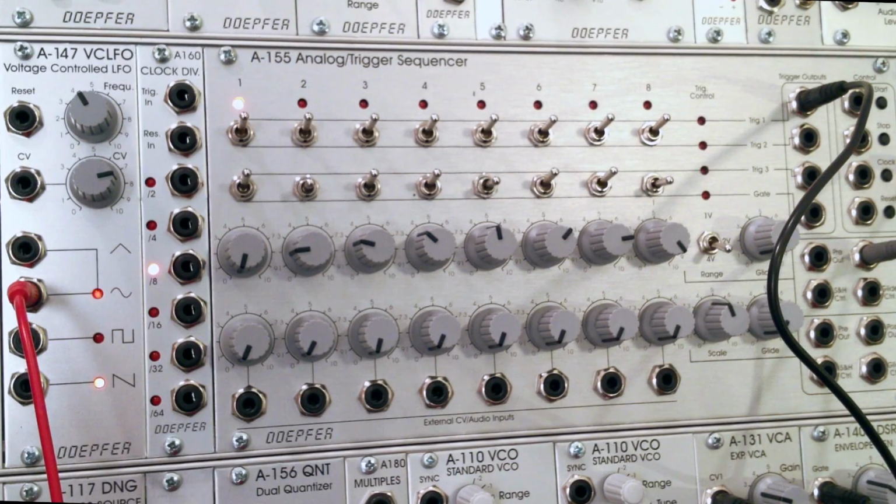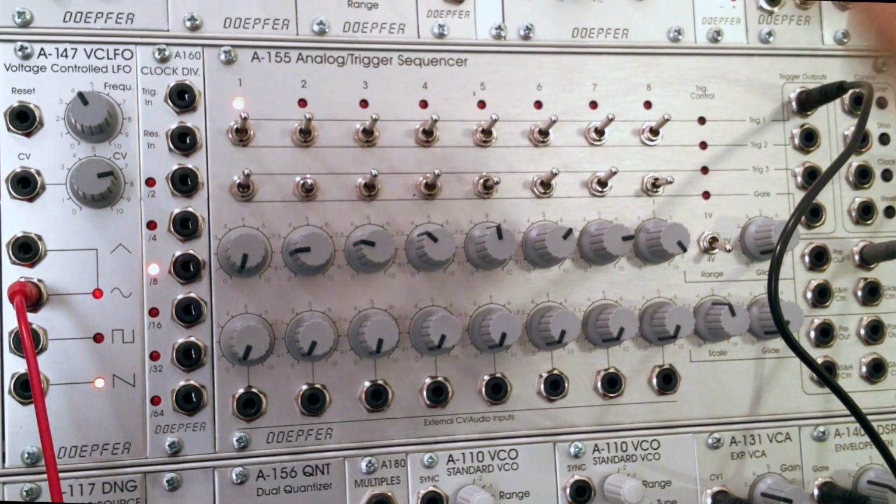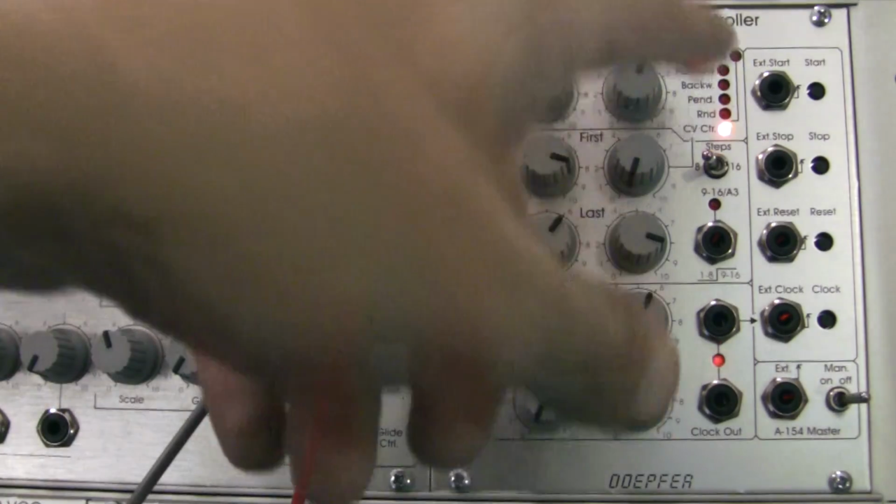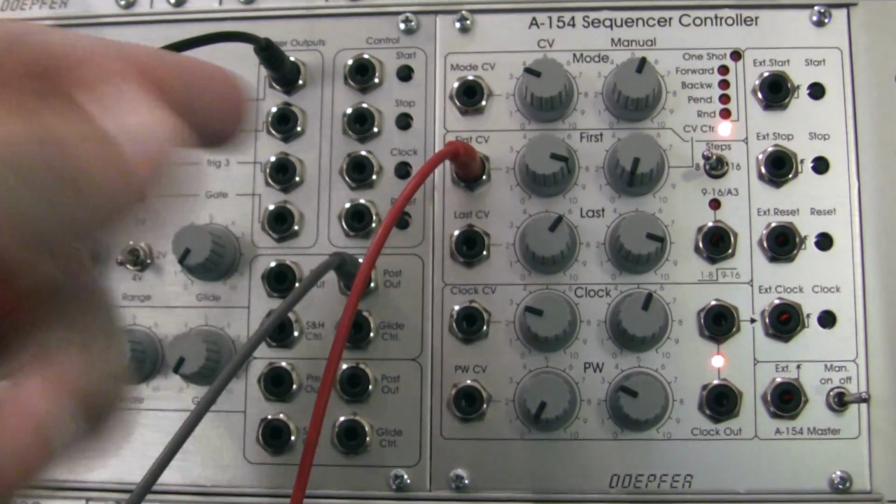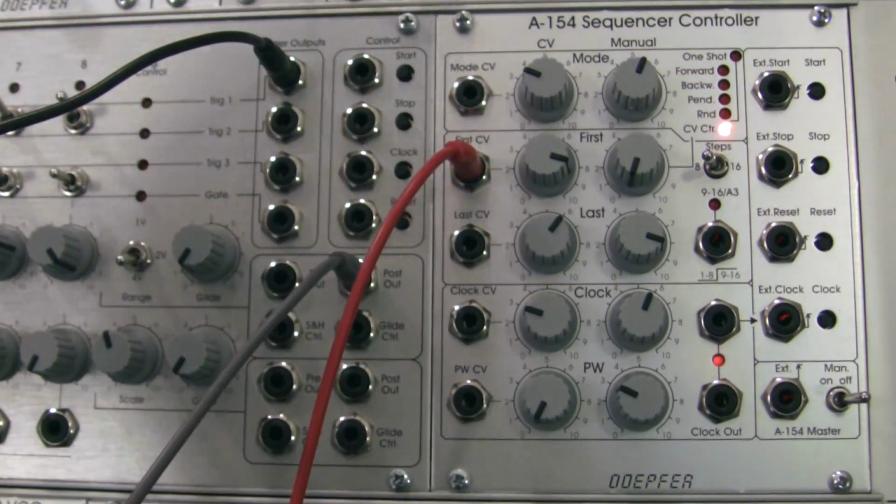Now you're probably saying to yourself, well, that actually is just working like I would expect it to. It's modulating, but what's the difference between CV control mode then and modulating first step? Well, I'm glad you asked.